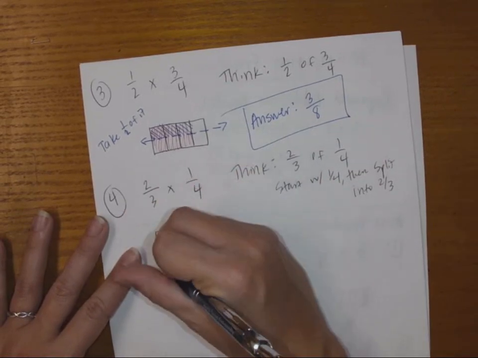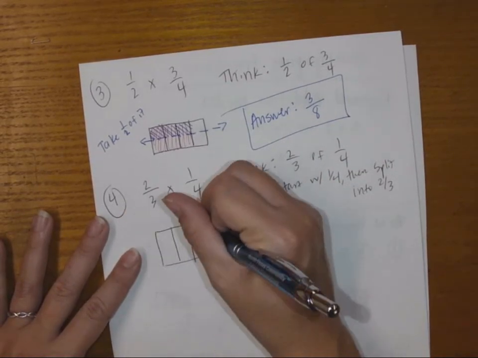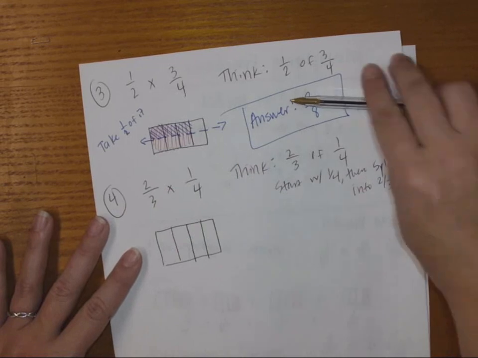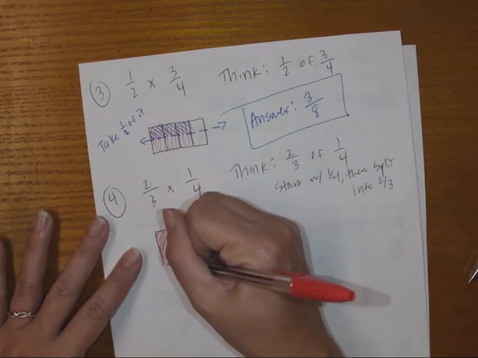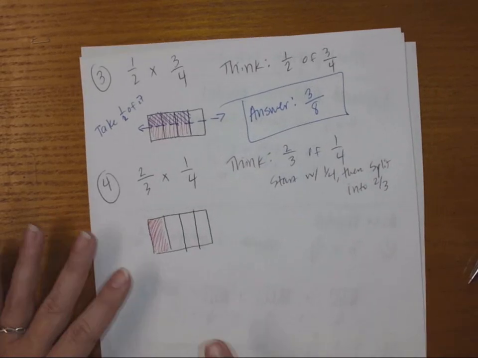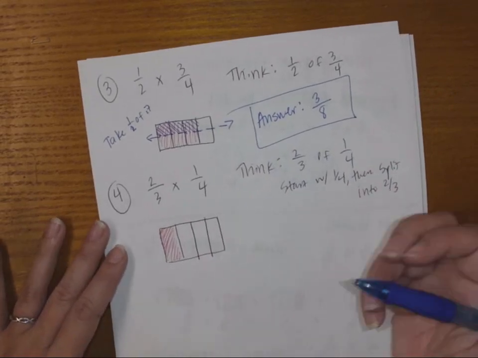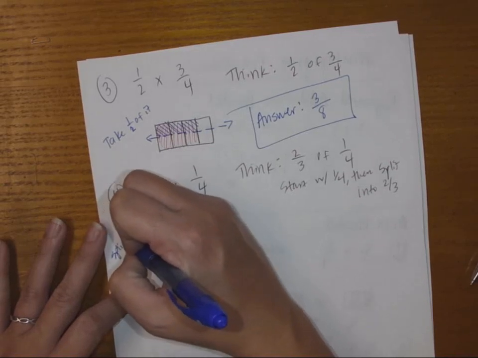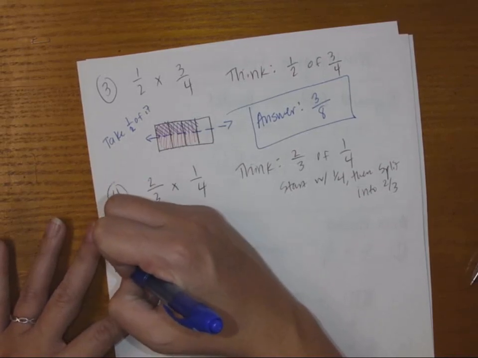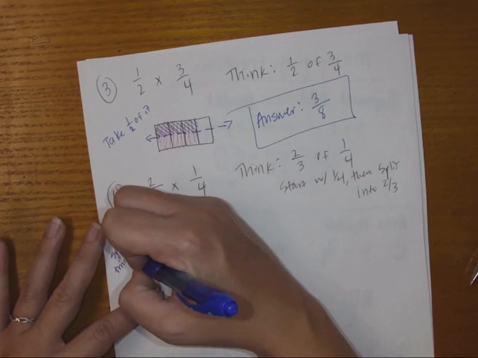Okay, so I'm going to start with 1/4. So 4 pieces make a whole, shade in 1. Now I want to split this into 2/3 pieces. So I need to split into thirds first and shade 2. So split into thirds.